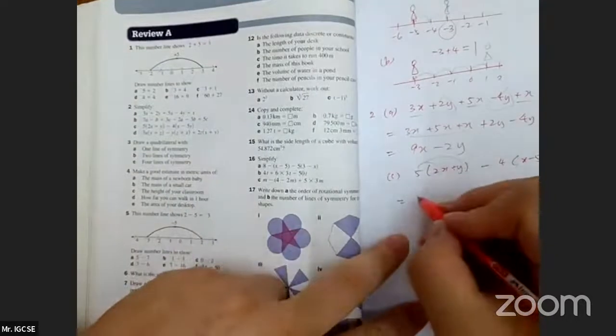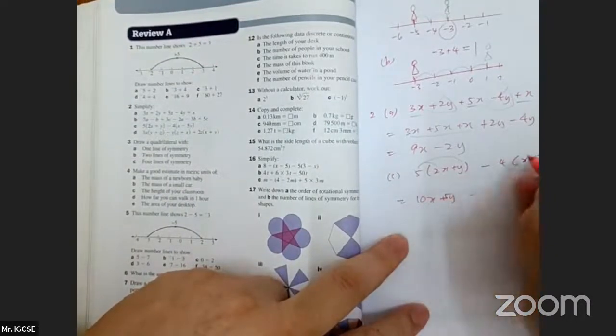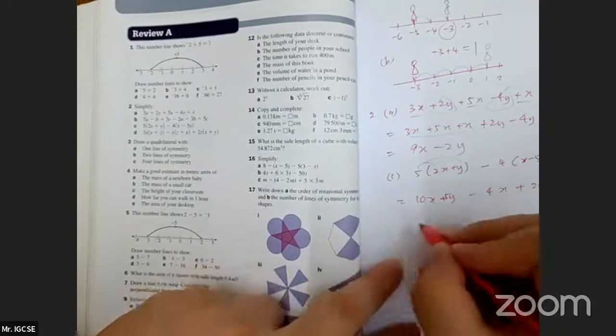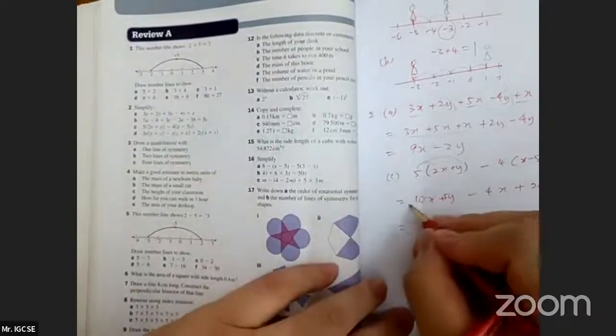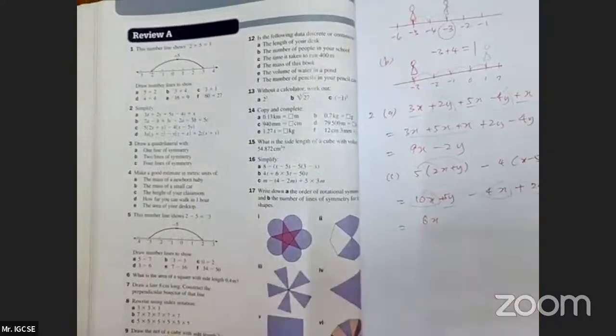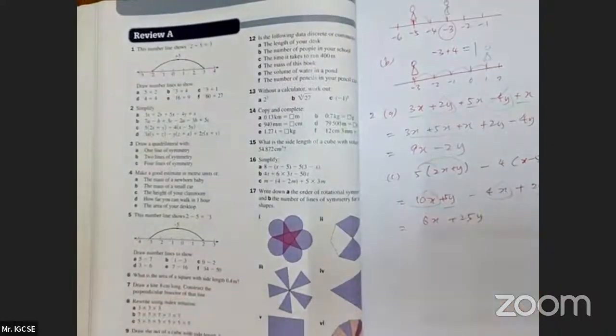So 5 blocks give 10x and 5y. For the other, I have 4x, and negative and negative become positive, so it's 20y. As usual, I group the like terms: 10x minus 4x gives 6x, and 5y and 20y together make 25y. This is a way of dealing with this type of question.